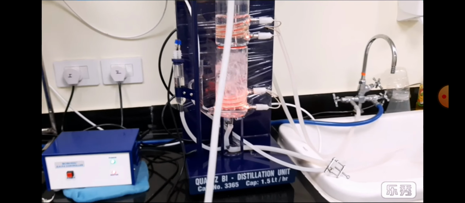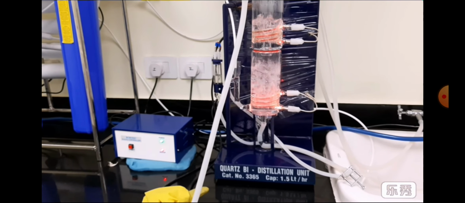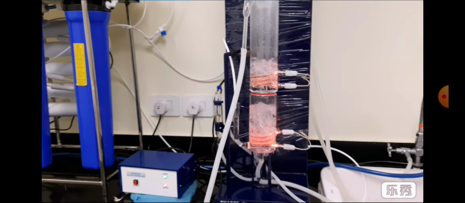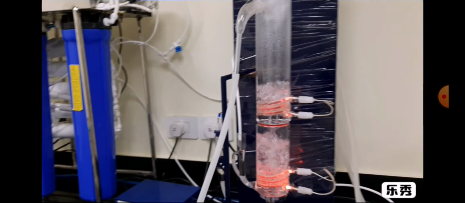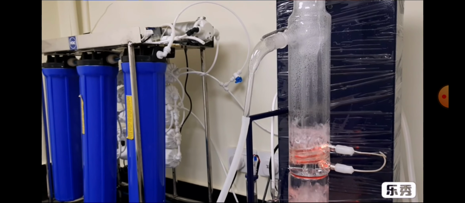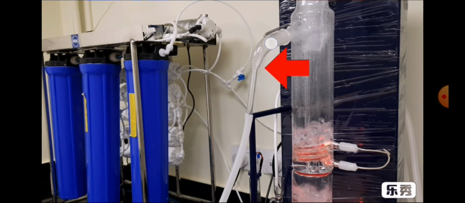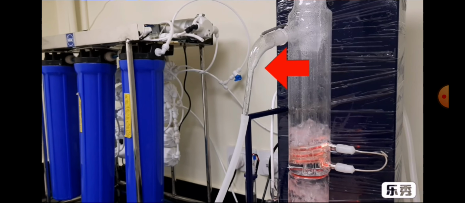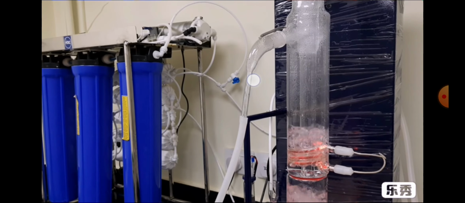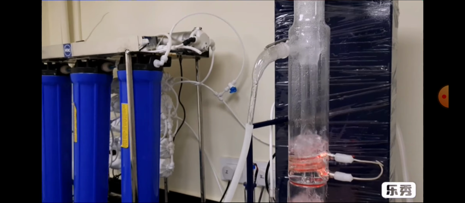Vapor will come again into the condenser from the second boiler, and in the condenser the second distillation will be done, and the water will be collected through this part into our water collection bucket. Here you can see the water is coming this way into our bucket.